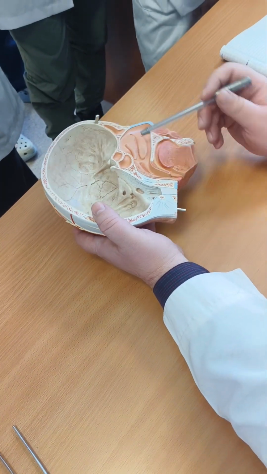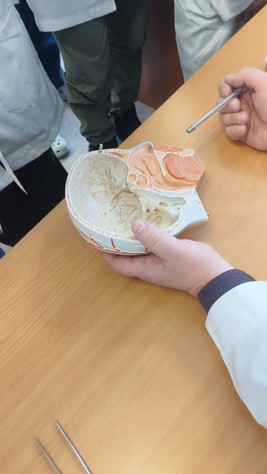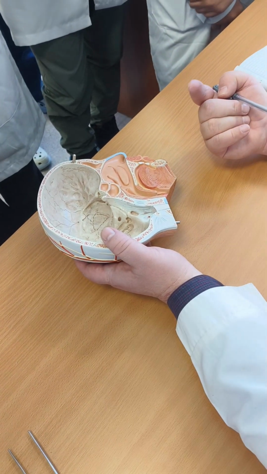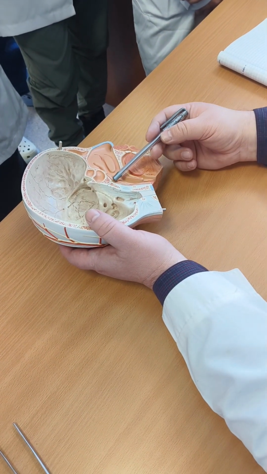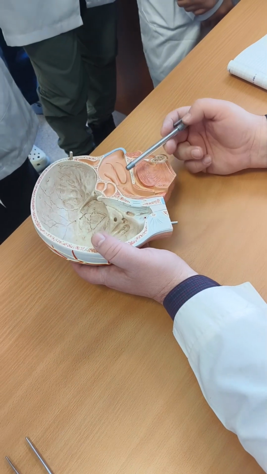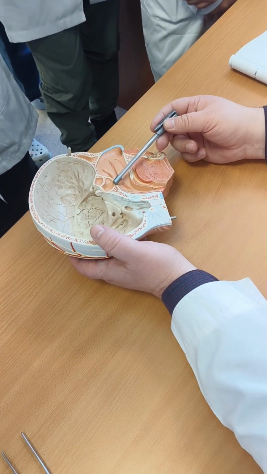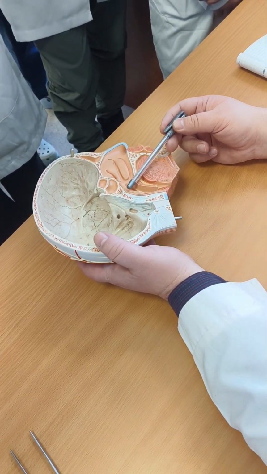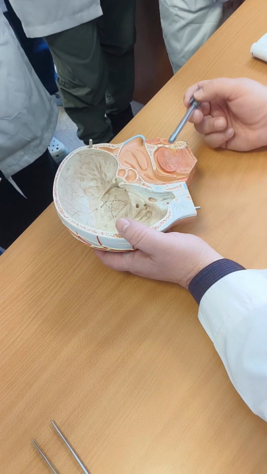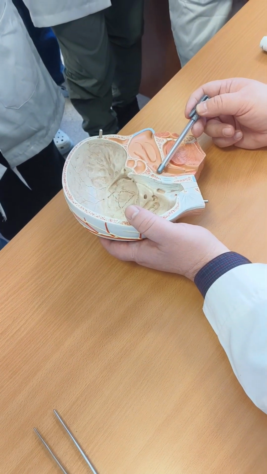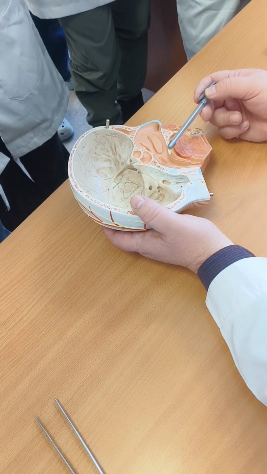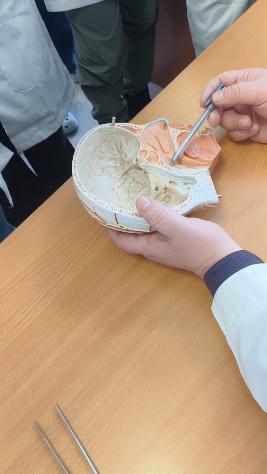Nasal part. In nasal part, we have three tonsils. One is unpaired and paired. Unpaired tonsil here, it is between superior wall and posterior wall. Name of this tonsil is pharyngeal tonsil or tonsilla adenoid.